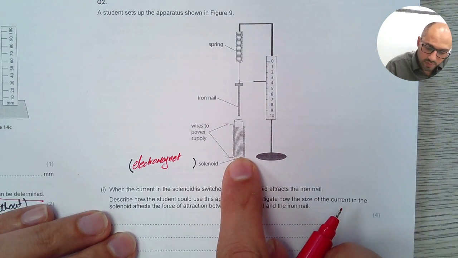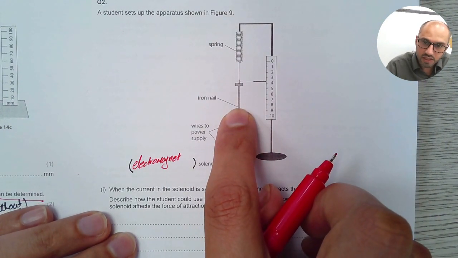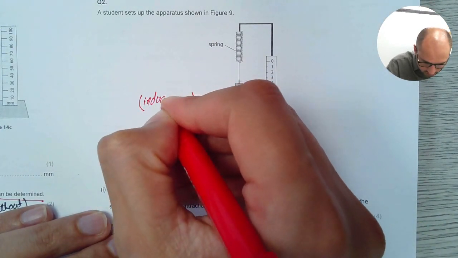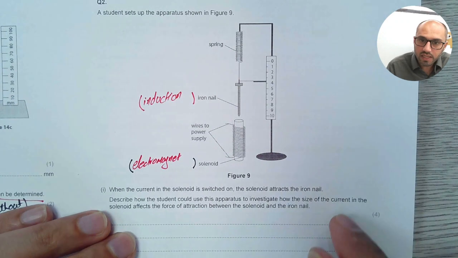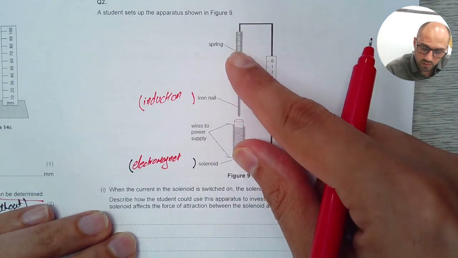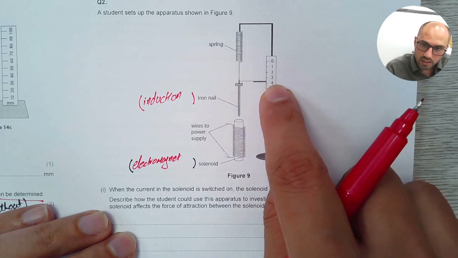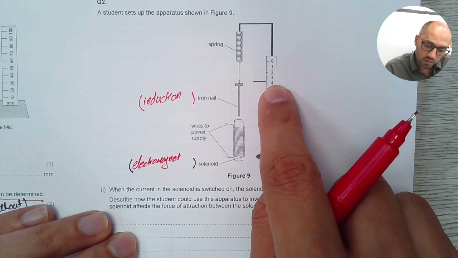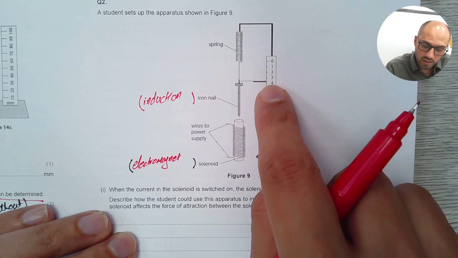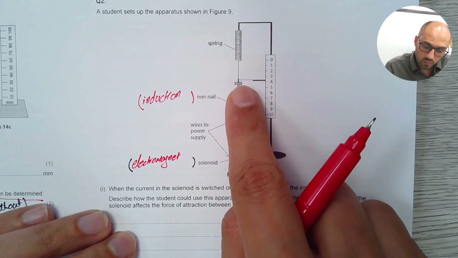And if it becomes a magnet, now I have magnetic material, so induction will take place. As a result of magnetic induction, attraction will exist between the two, and therefore the spring will move down. So we can get the original value, in the absence of current, and another value in the presence of current when it moves down.